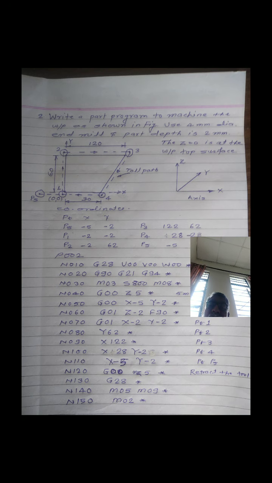Okay, then N100, you have to move the tool from point 3 to 4. It is a taper line. Here you have to use the G01 code. As it is a modal function, you just have to mention the coordinates of the point 4. What are the coordinates of the point 4? X coordinate is 28, Y coordinate is minus 2. Therefore, in block number N100, X28, Y minus 2, end of the block. Is it okay? Your tool will reach point 4.